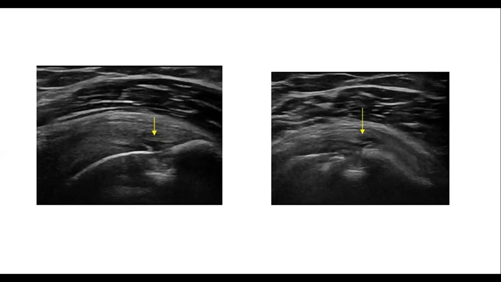And is there a cortical irregularity on this image, or you don't really see that? Cortical irregularity? Yeah, there is a cortical defect here. Okay. Yeah, right here, irregularity, yeah.